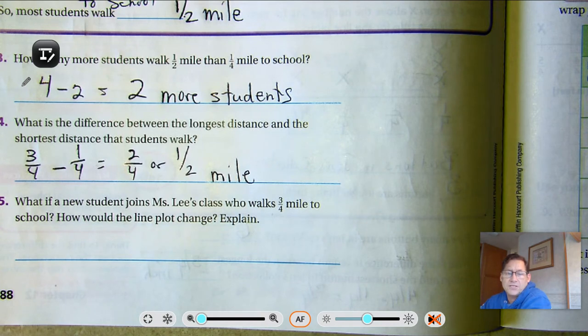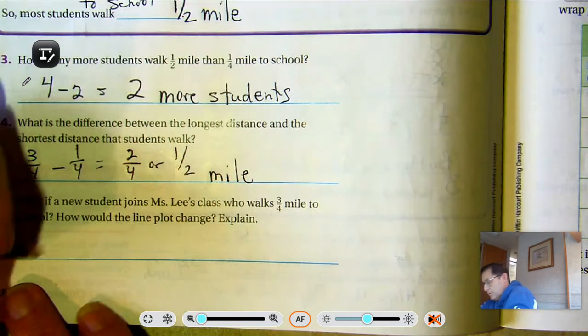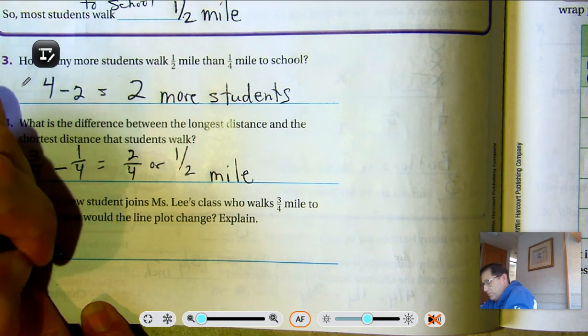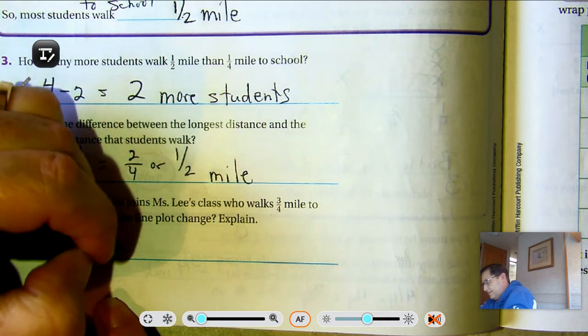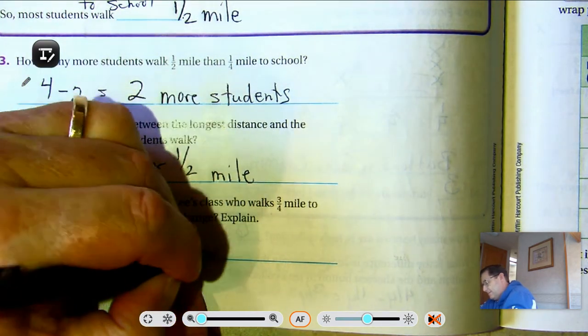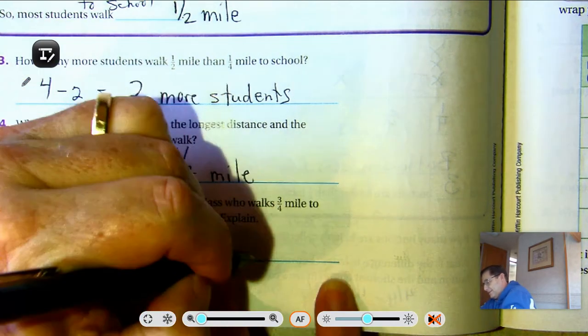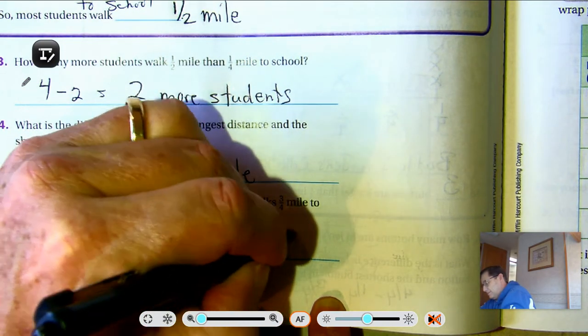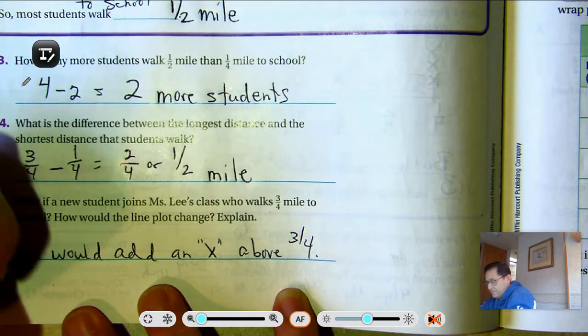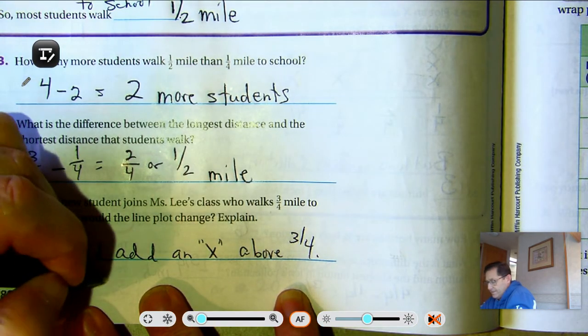How would the line plot change? Well, you would add an X above 3/4. There would be 2 X's.